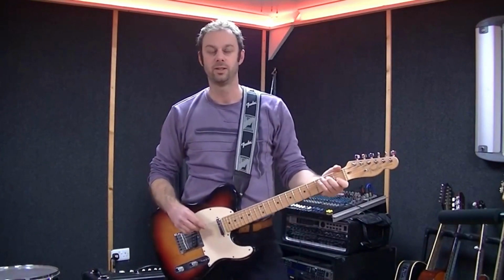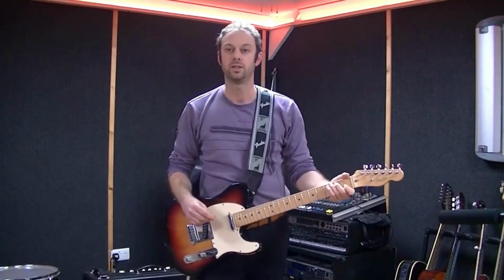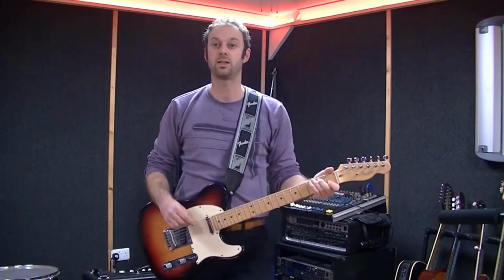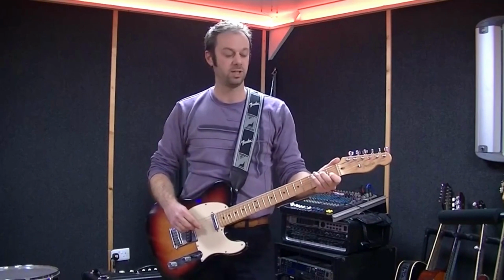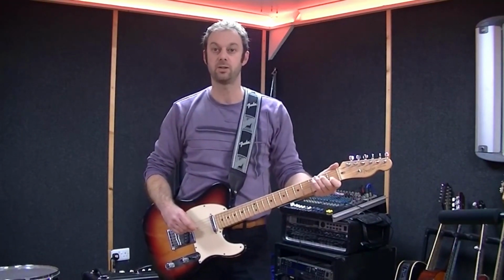Okay, so this is your 12 bar blues chord sequence using those seventh chords, just using E7, A7 and B7.